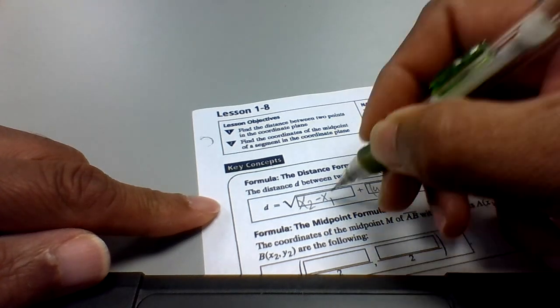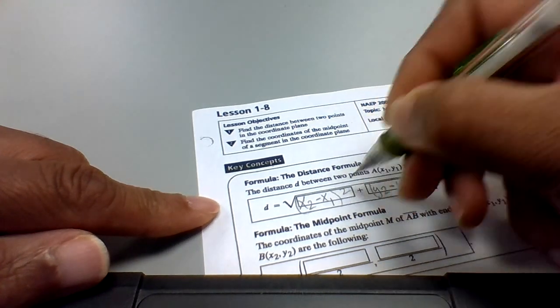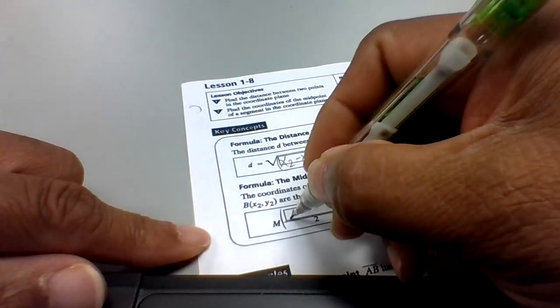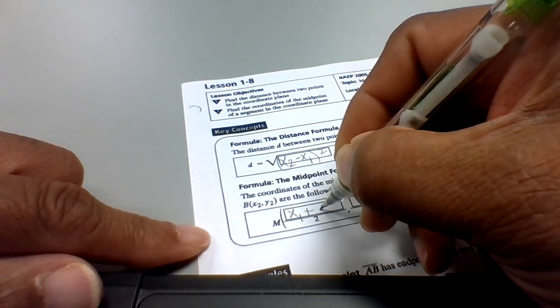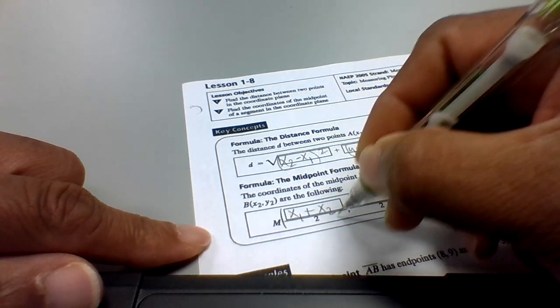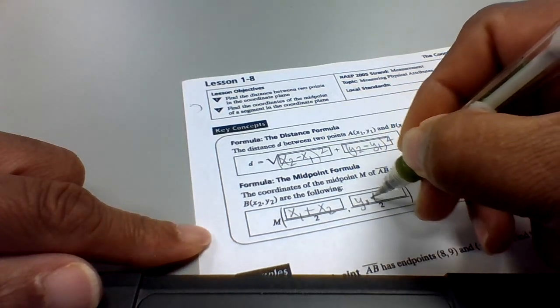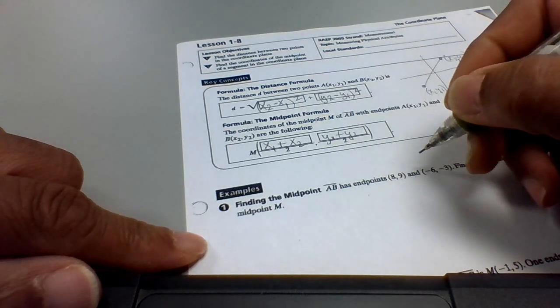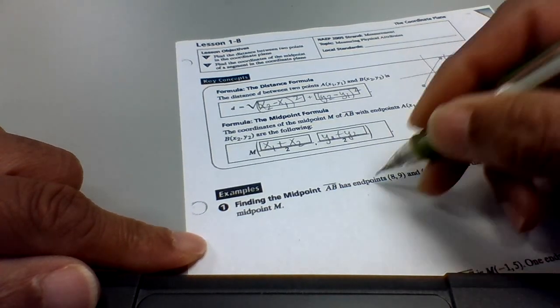Both of these are squared. All right, so, and then the midpoint is x1 plus x2 all over 2, and y1 plus y2 all over 2.